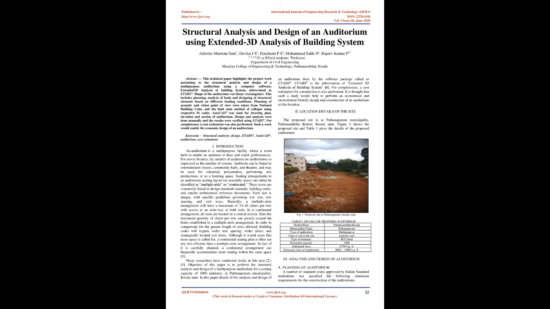AutoCAD® was used for drawing plan, elevation, and section of the auditorium. Design and analysis were done manually and the results were verified using ETABS®. For completeness, a cost estimation was also performed. Such a work would enable the economic design of an auditorium. Keywords: structural analysis, design, ETABS®, AutoCAD®, auditorium, cost estimation.